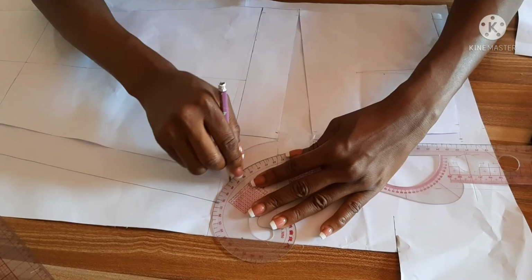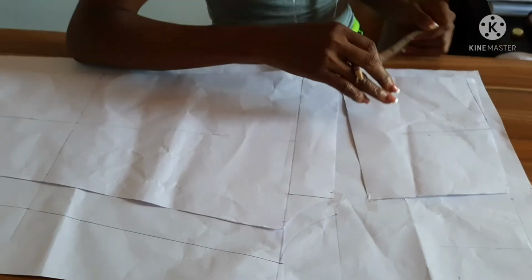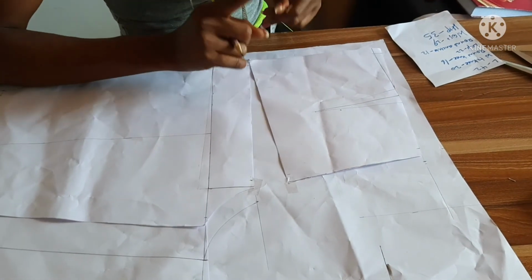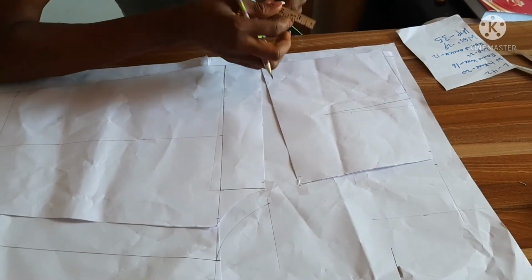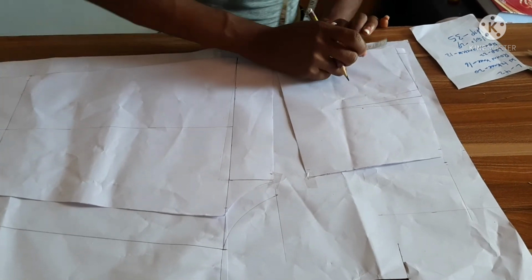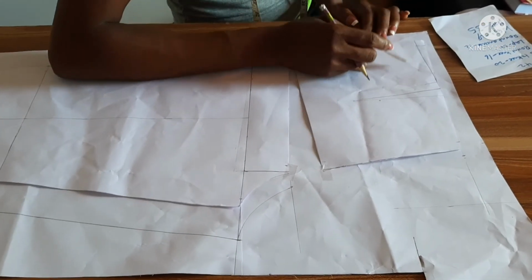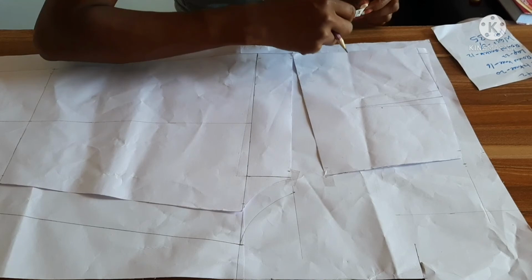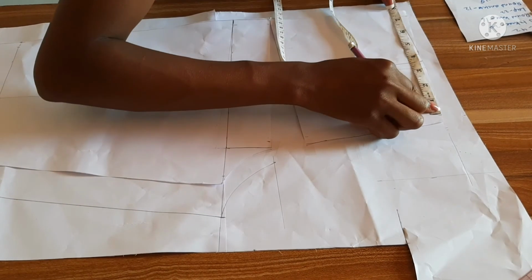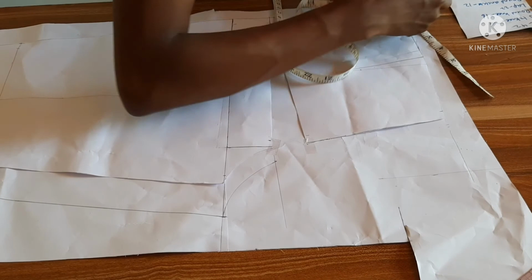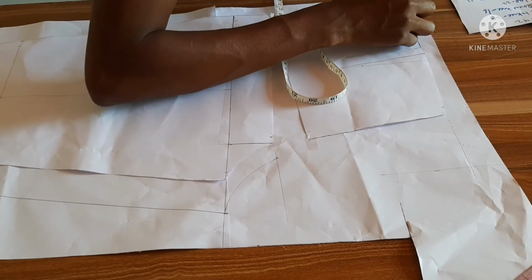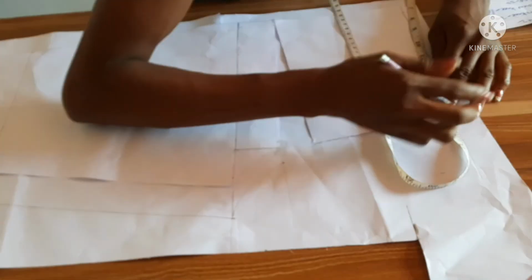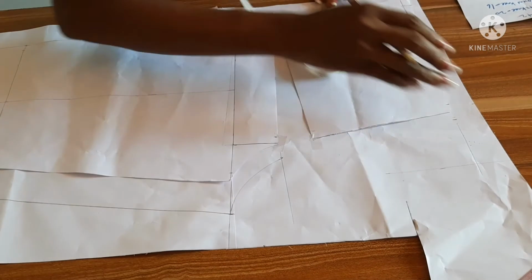So I'll connect it like so. My waist measurement is 29. 29 divided by 2 plus 1 inch for the back dart intake is 15.5. When you divide 29 by 2 it gives you 14.5, plus 1, that is 15.5. So this is 7¼. I'll flip my tape over like so and mark my 15.5 inch mark, 15.5 inch there.